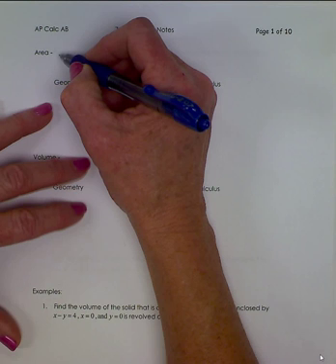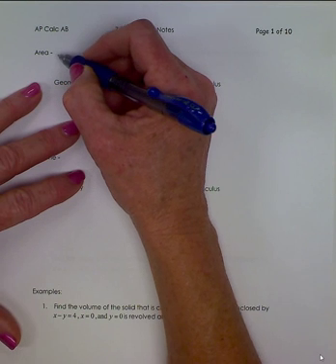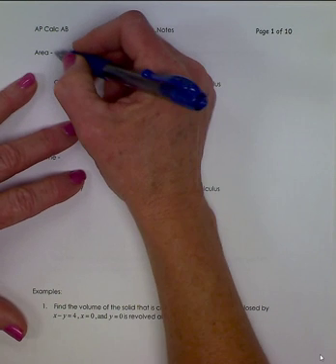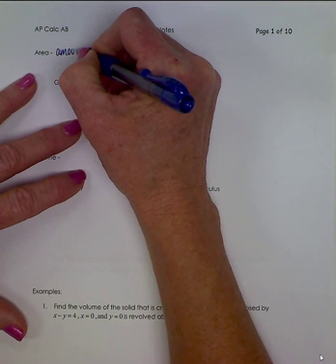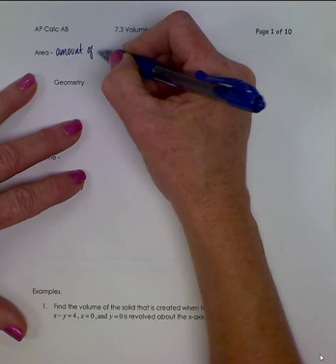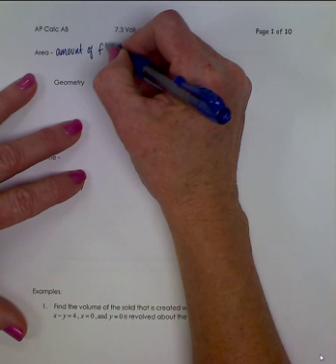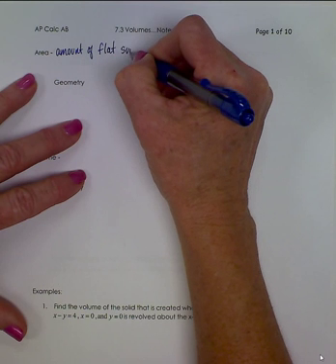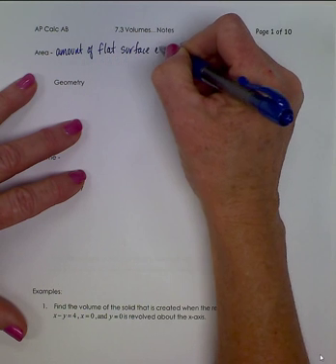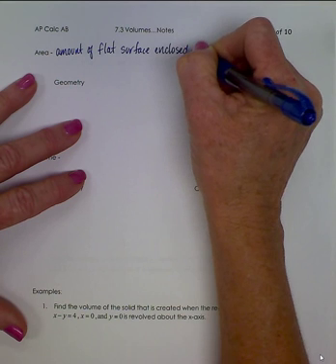All right, we're going to start off with area. Just some basic background information on area, stuff you already know. Area is the amount of flat surface enclosed in a figure.